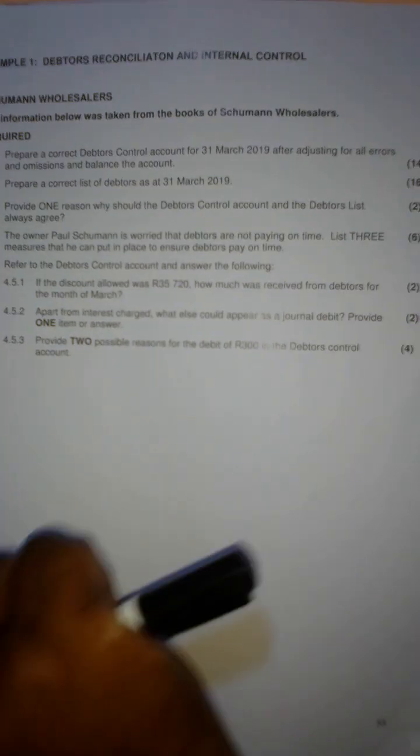Okay, today I've chosen for you this topic, the debtors reconciliation and internal control. Okay, from the books of Schoolman Wholesalers.